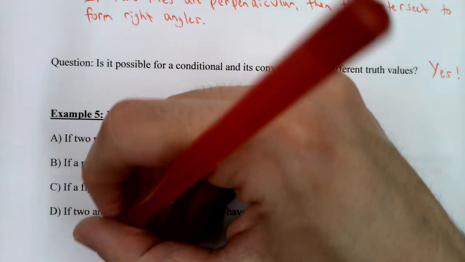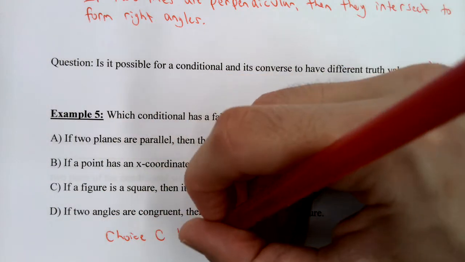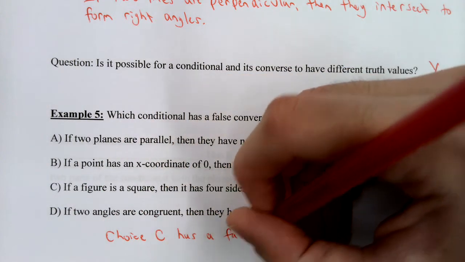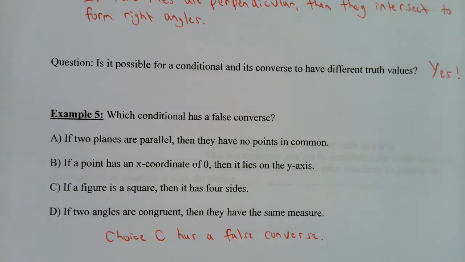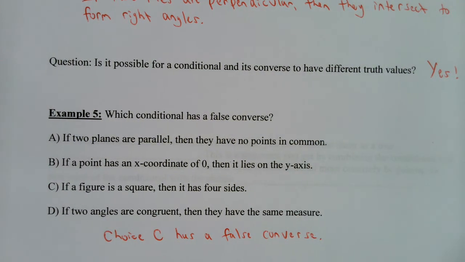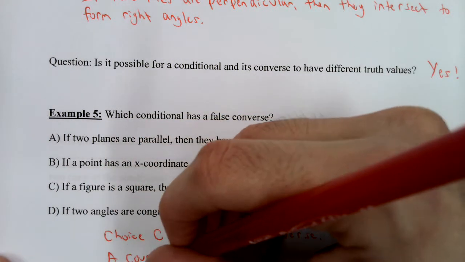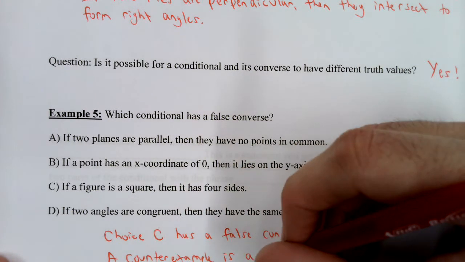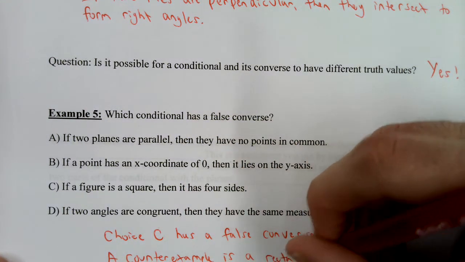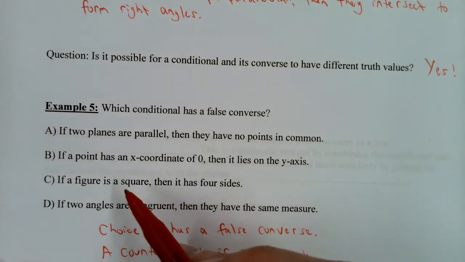So I'm going to say choice C has a false converse. Okay? I'm going to say a counterexample is a rectangle. Again, the converse, if a figure has 4 sides, then it is a square.